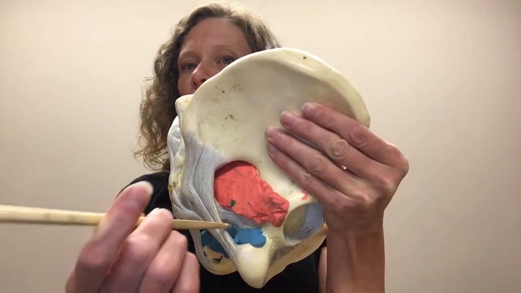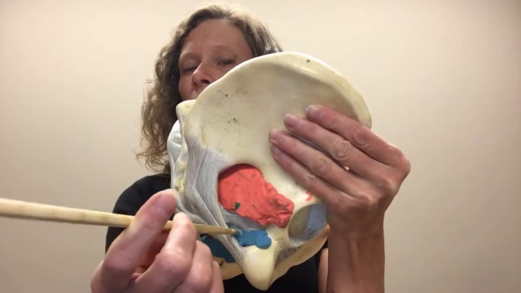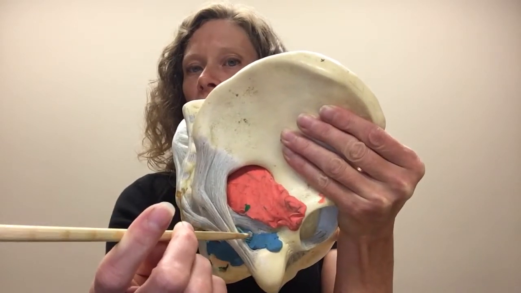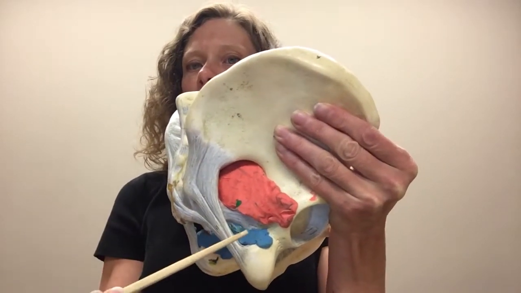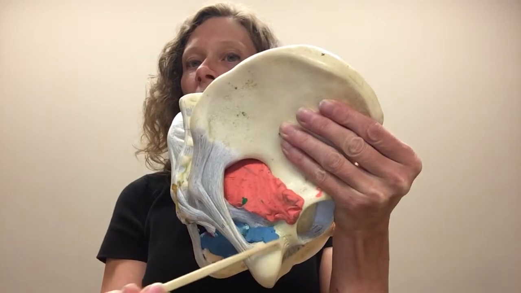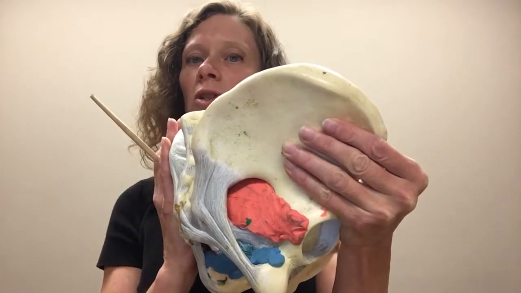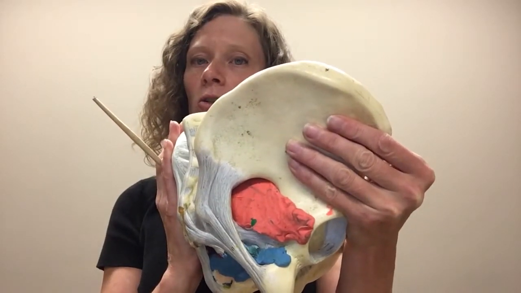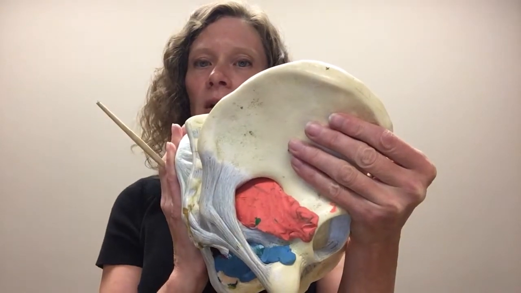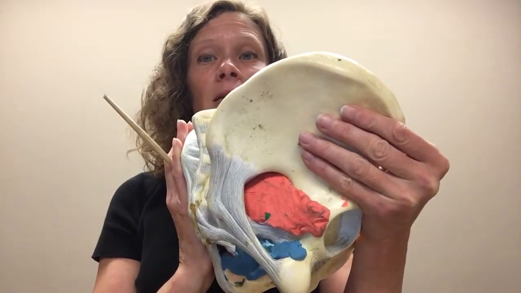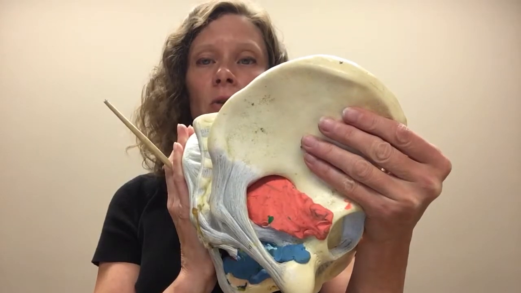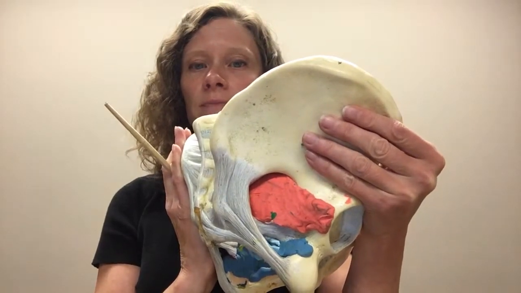Note the little hole or space between those. This is the lesser sciatic foramen. This extension of blue clay represents the tendon of obturator internus, which is also going to attach onto the greater trochanter of the femur. And again, then, obturator internus is also a lateral rotator of the hip.